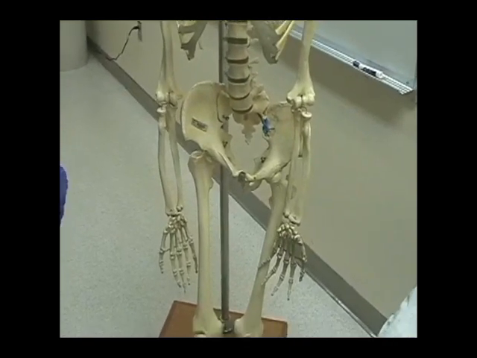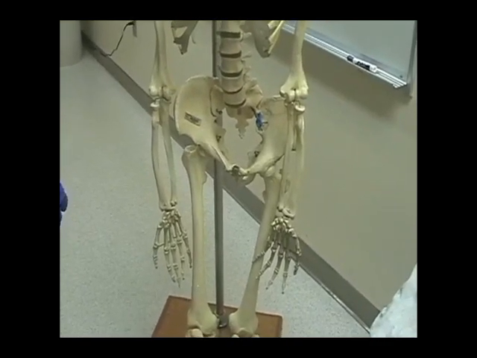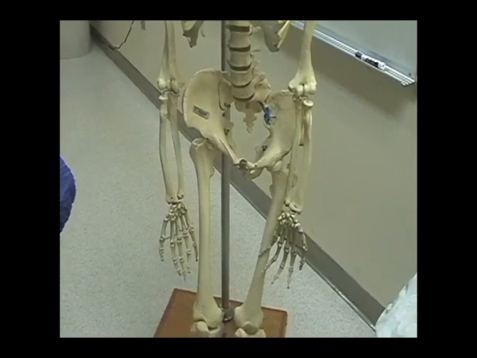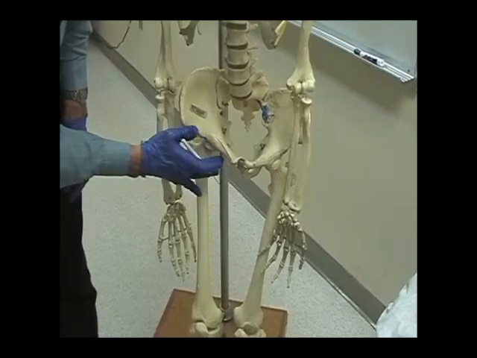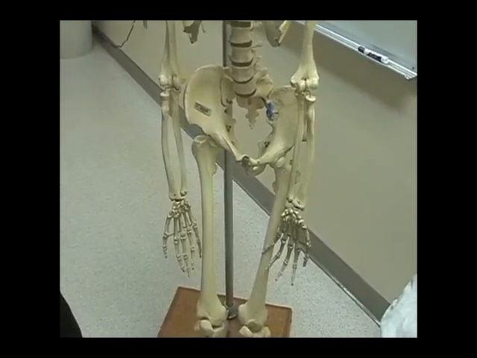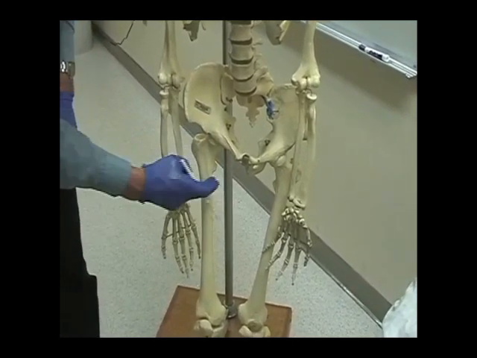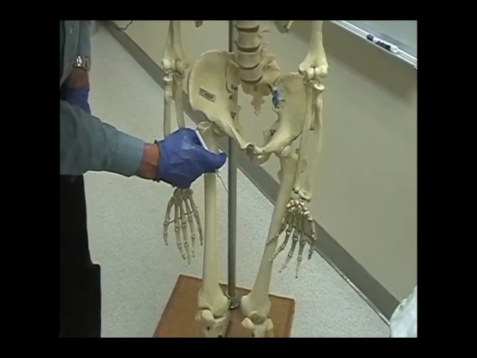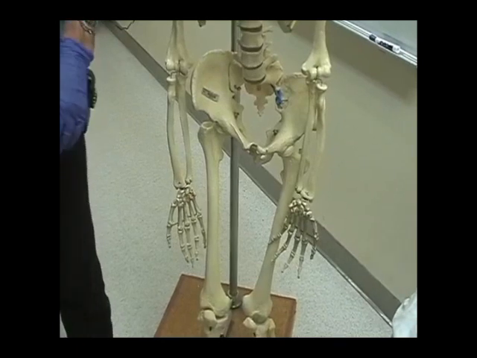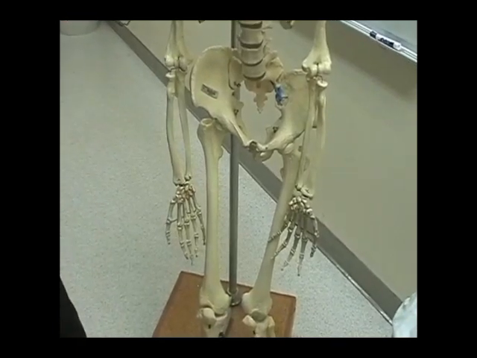Another muscle in the thigh area is the pectineus. This muscle operates the hip. The origin of the pectineus is the pubic bone. The insertion of the pectineus is the medial surface of the femur inferior to the lesser trochanter. The action of the pectineus is adduction of the femur.